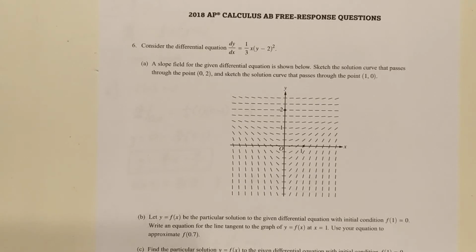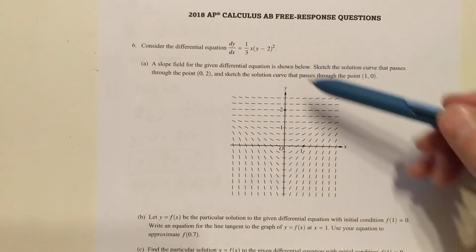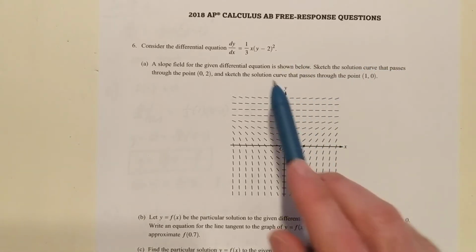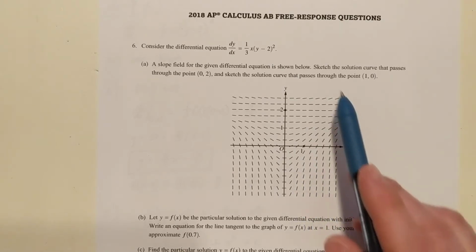All right, guys, 2018 free response problem number 6. We've been given a differential equation right up here, and that's really all the info they gave us at the beginning right here. They've given you the slope field, which was nice. We didn't have to draw it, and there are two things they wanted us to do right here.